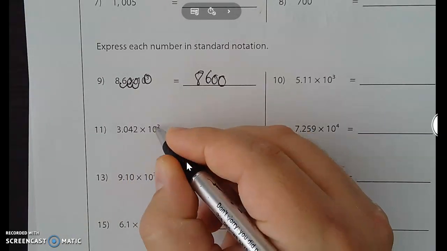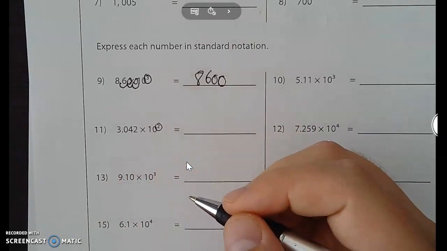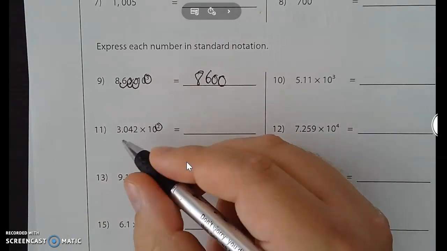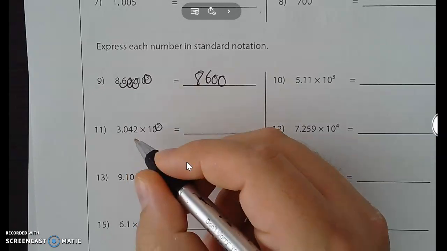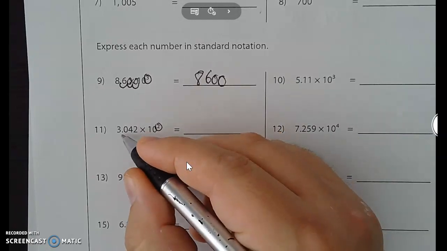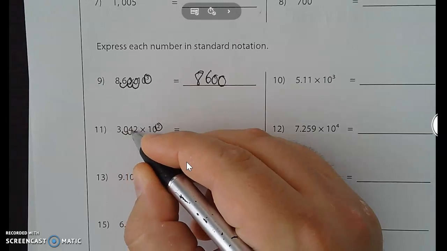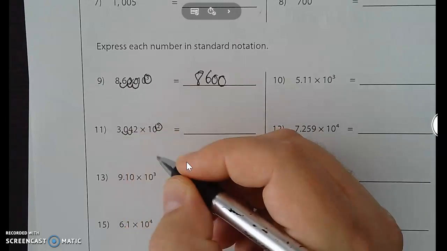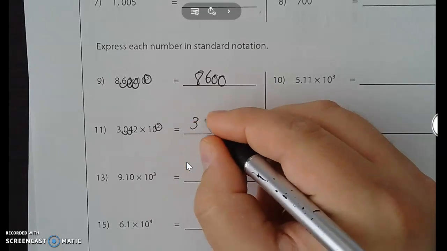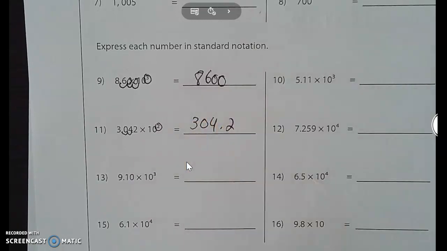3.042 times 10 to the positive 2. It's a positive 2, so my number is going to become bigger. If it was negative, my number will become smaller. So I'm going to move my decimal to the right. 1, 2. However many spaces it says on here. 304.2.